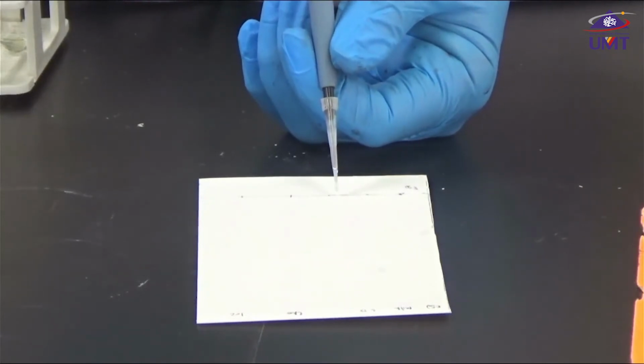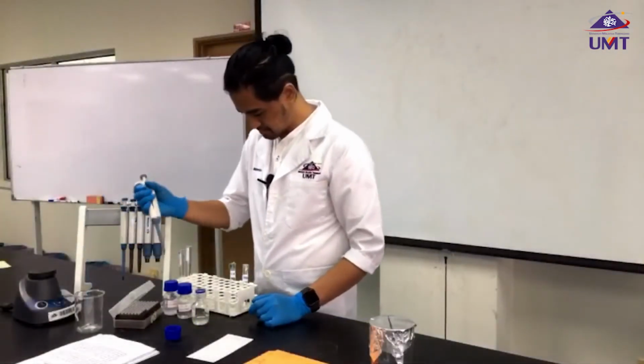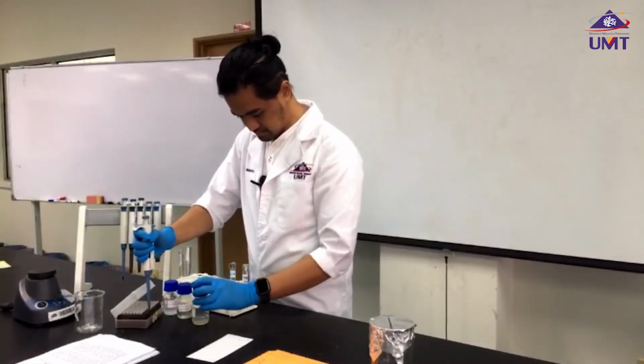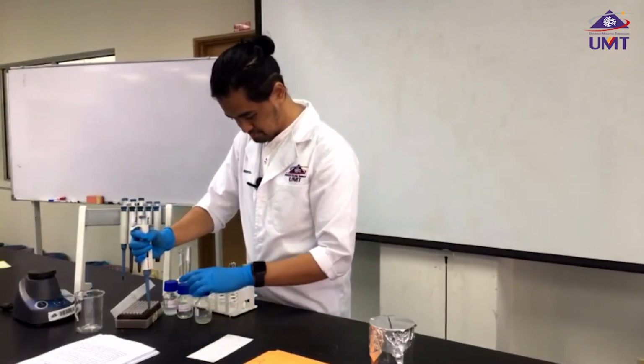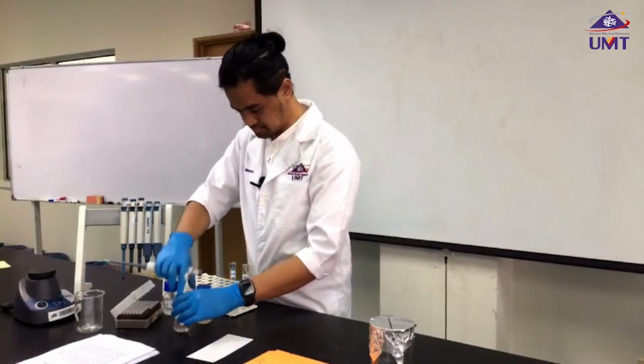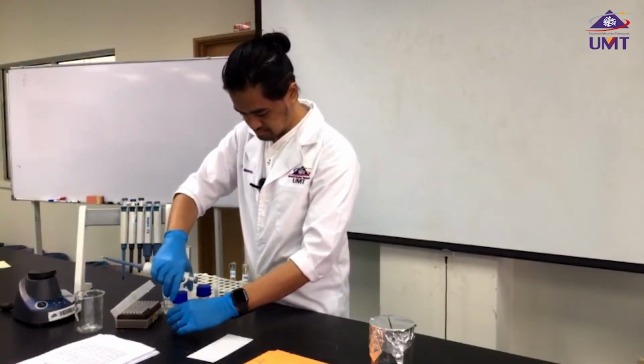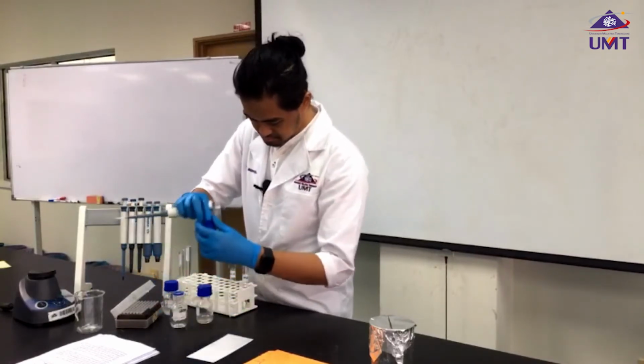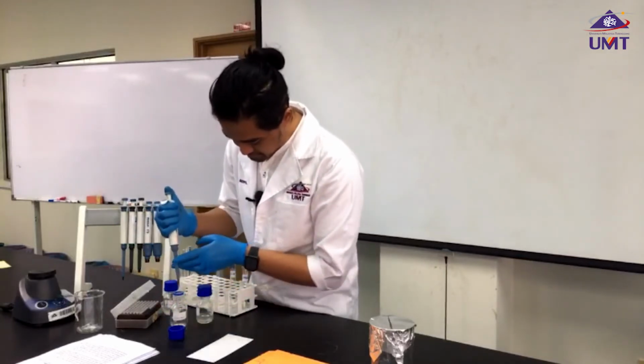Make sure they are well separated and don't touch each other between each sample. 0.2% cholesterol.